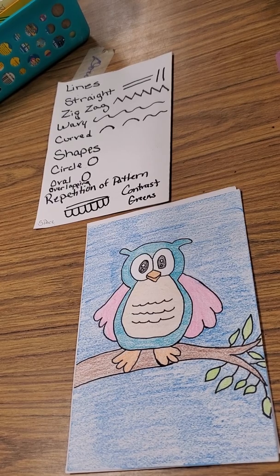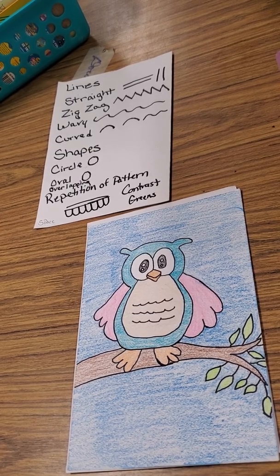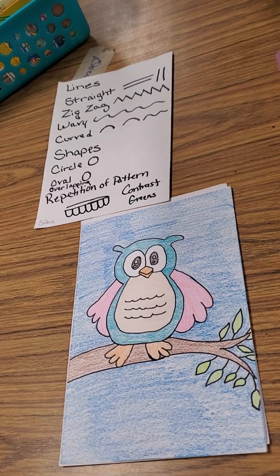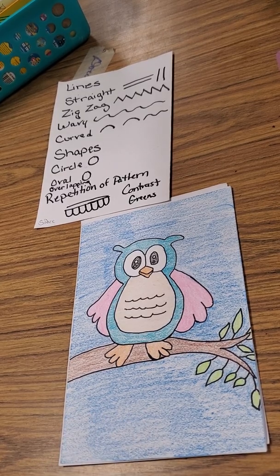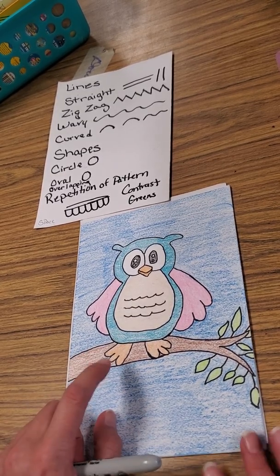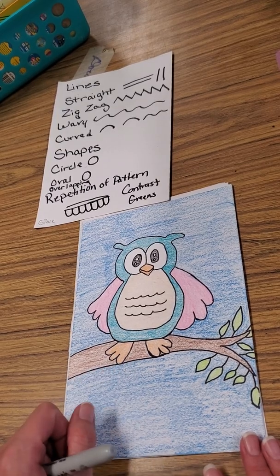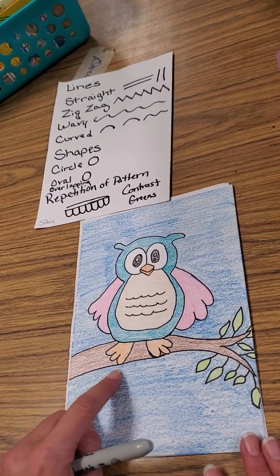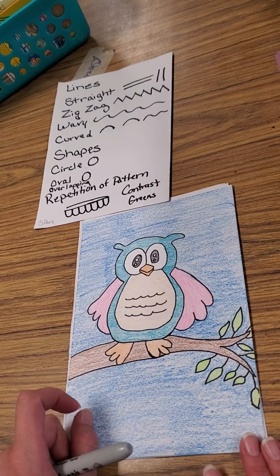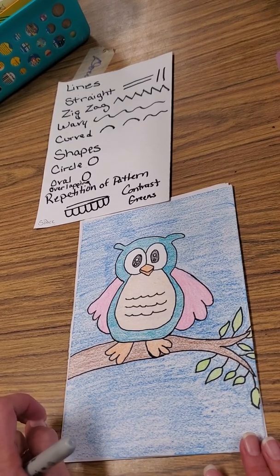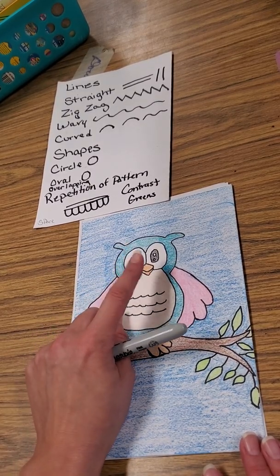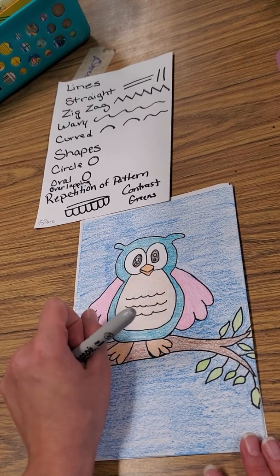They are called raptors. Raptors are considered birds of prey. They have sharp talons, which are the claws on their feet. And they have curved bills for beaks.